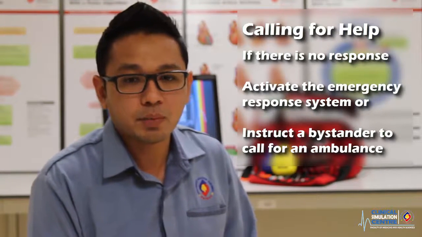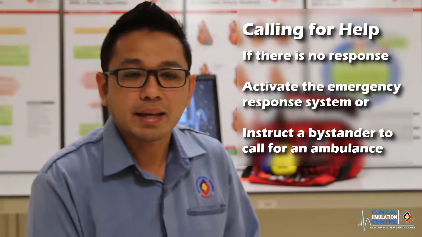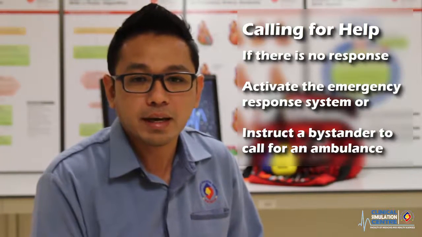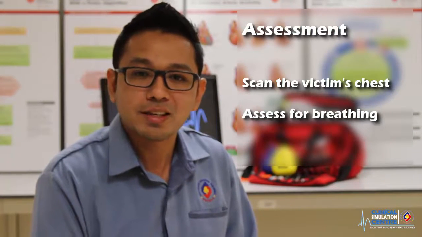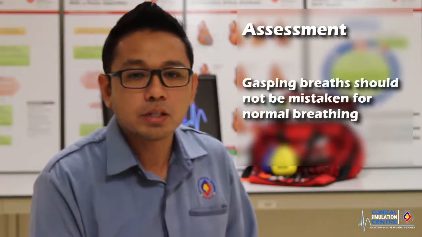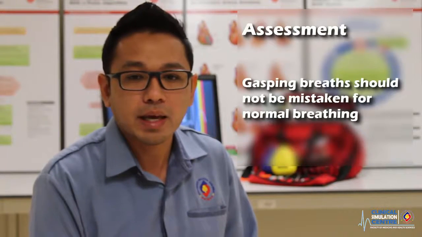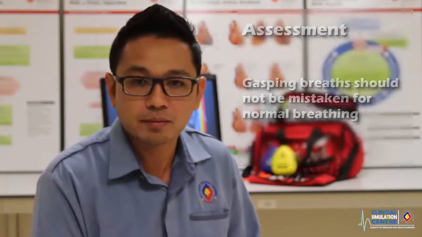If there are other bystanders present, shout for help and get that person to call 999 or your local emergency number. Next, return to the victim and scan the victim's chest for movements to determine if he or she is breathing. If the victim is not breathing or not breathing normally, for example, only gasping, you should assume that no breathing is present and begin the steps of CPR.